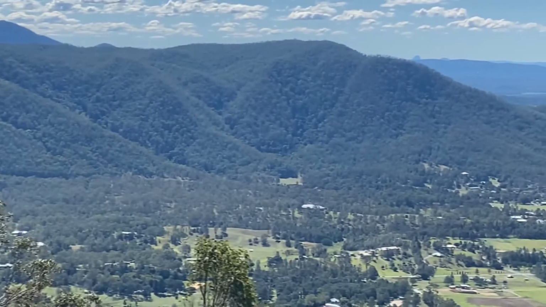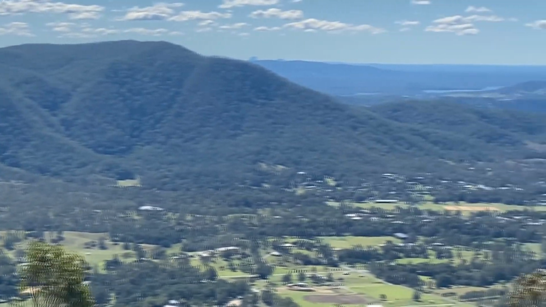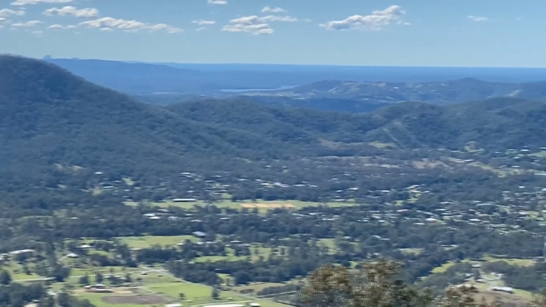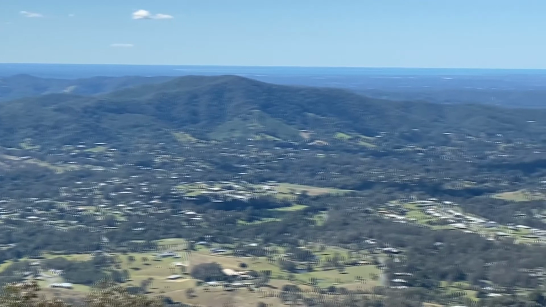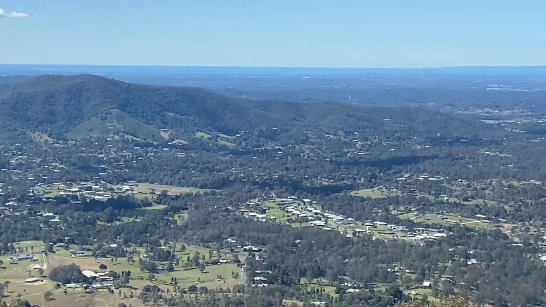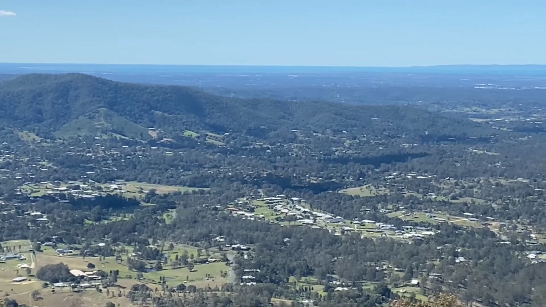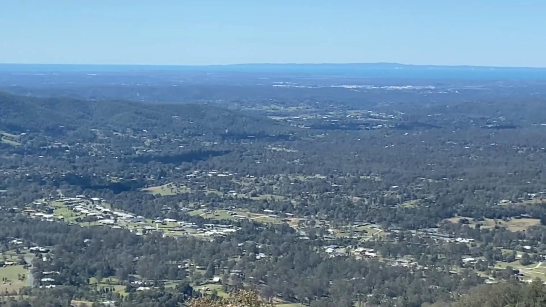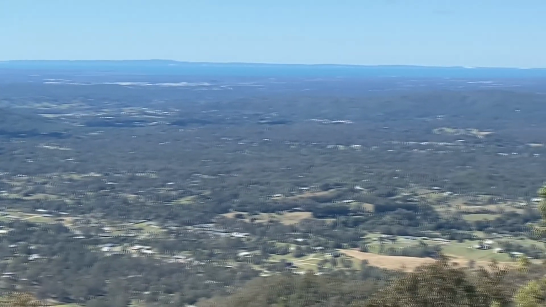And on a day like today, well, pretty much all Brisbane winter days are very spectacular. You can see right into the bay. That would be Moreton Island. And you can see into Brisbane as well.